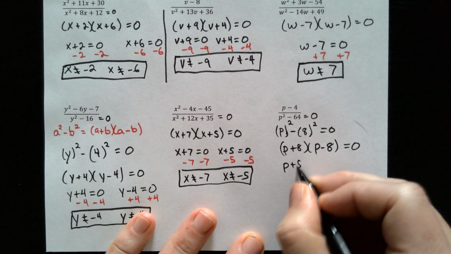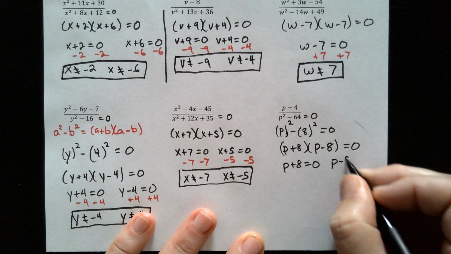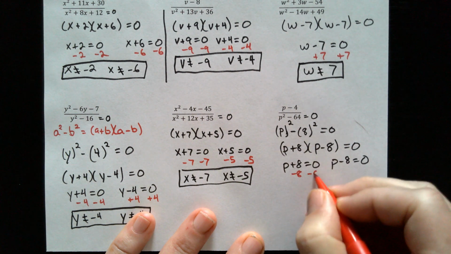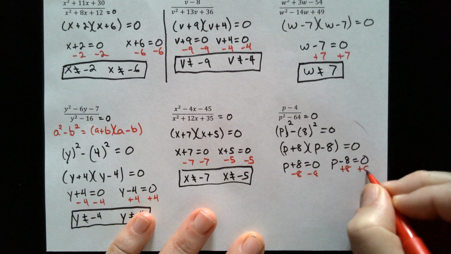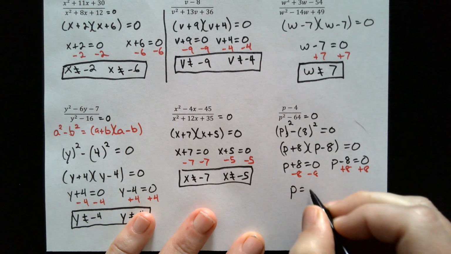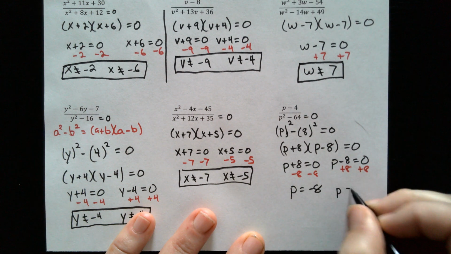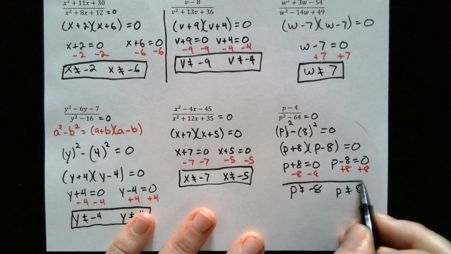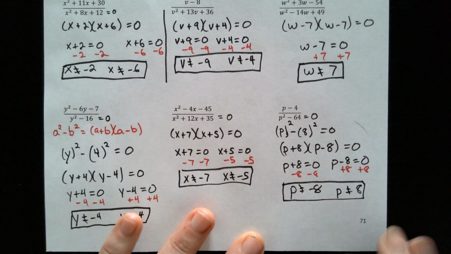So p plus 8 equals 0, p minus 8 equals 0. If we subtract the 8 here and add it here, then that will give us p is equal to negative 8 and p is equal to 8. We'll throw those values out because they will make the denominator turn into a 0. And that's it.